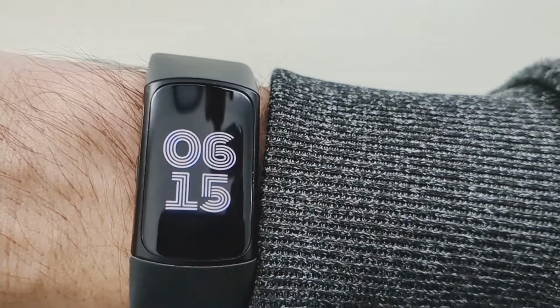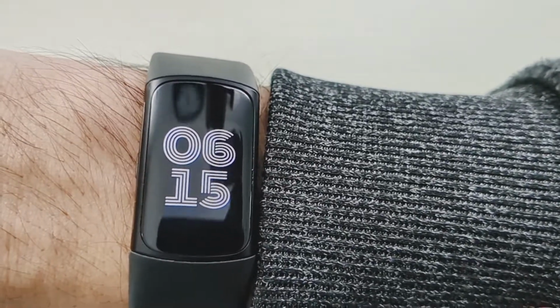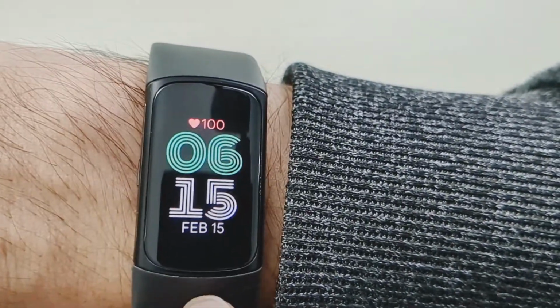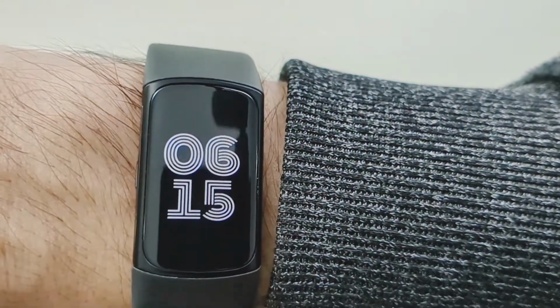So when I want to see my heart rate and my date again, I can just flick the wrist like that, and it will go on again, or I can just deactivate it just like that.